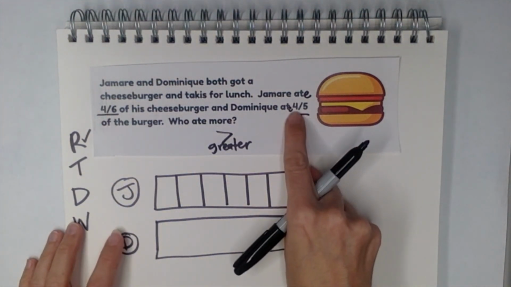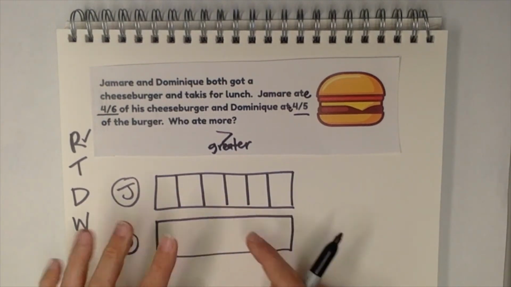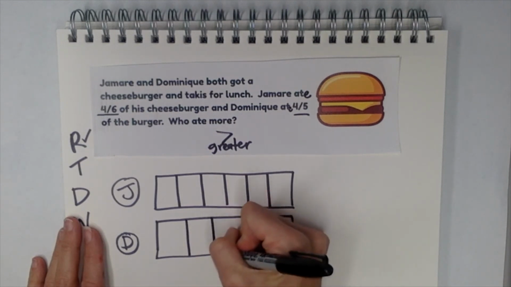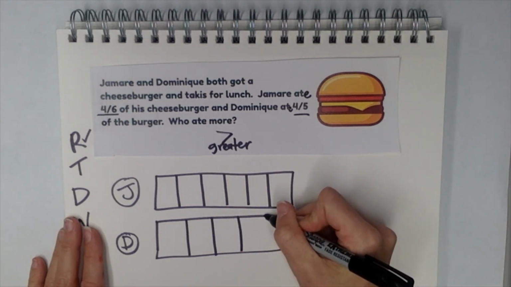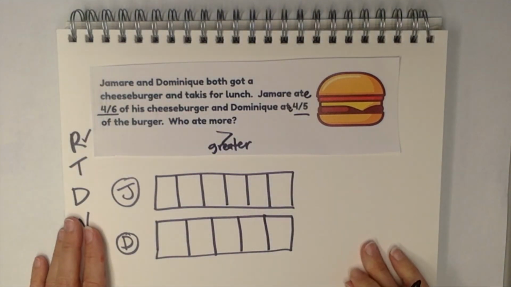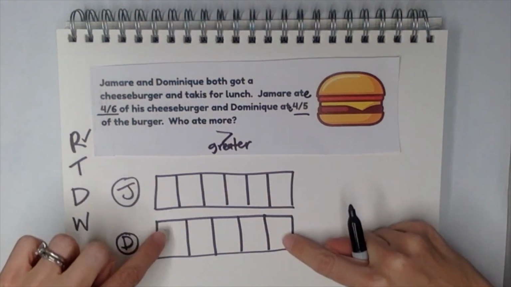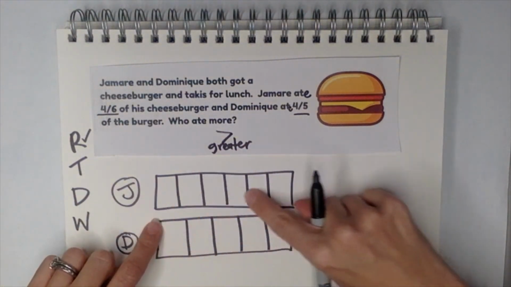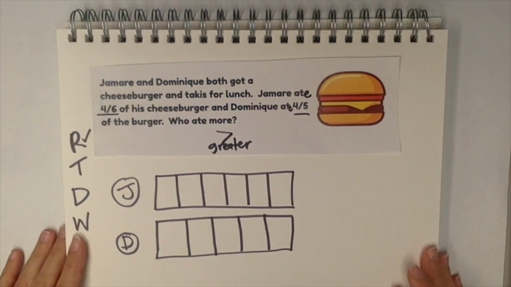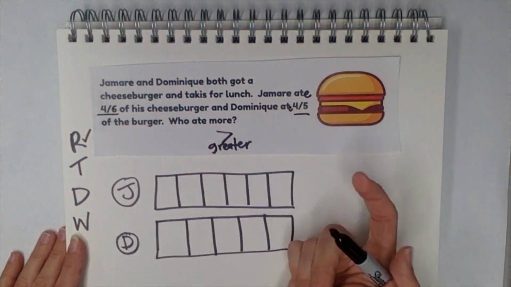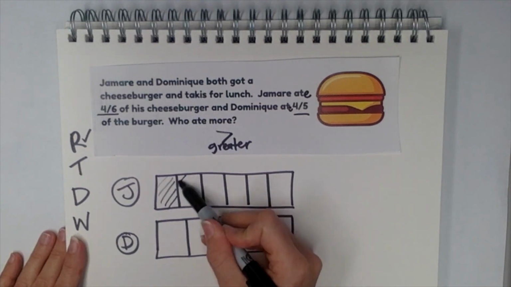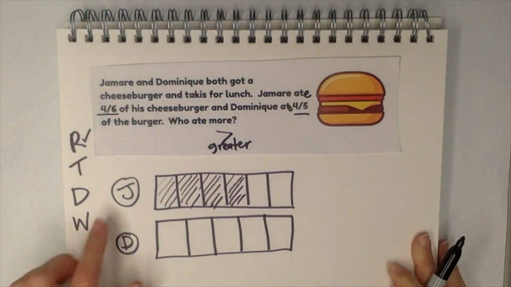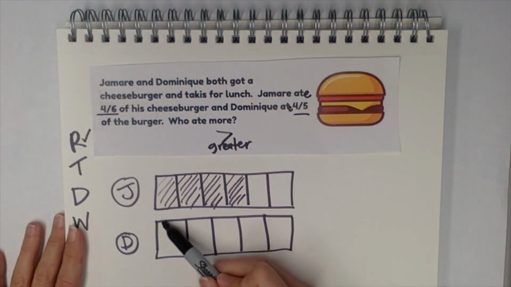Now Dominique ate 4/5. So that's different. That's 5 parts. So I'm going to draw 4 lines. 1, 2, 3, 4. It's really important that I make sure that when I'm comparing fractions, that my models are the same size, because they both had the same size burger, but one ate more than the other. Let's shade 4/6. 1, 2, 3, 4.